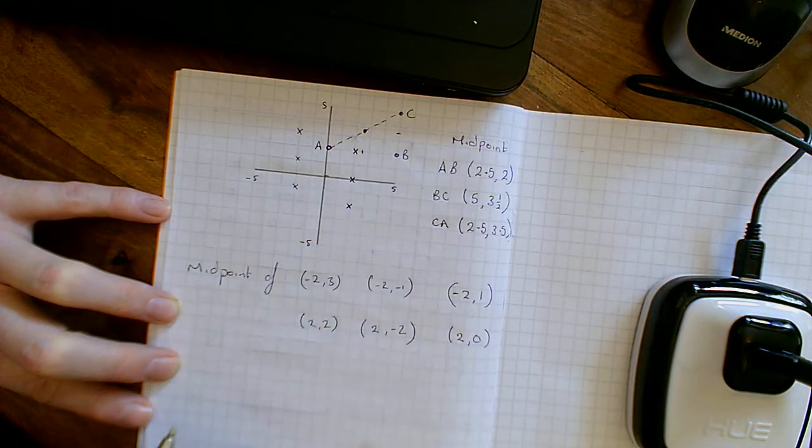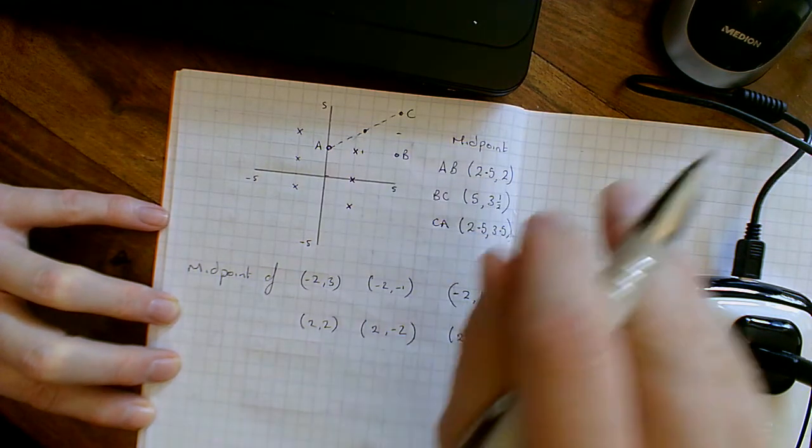Useful to have a diagram so I can draw on and make notes, which is always useful in MyMaths, have some paper to work on. That's it. Have fun.